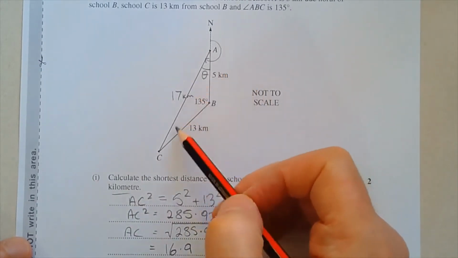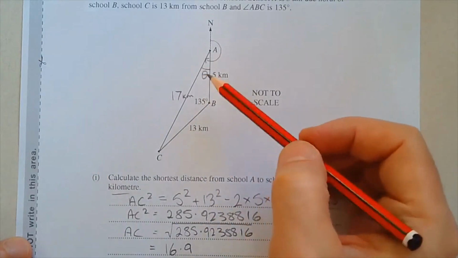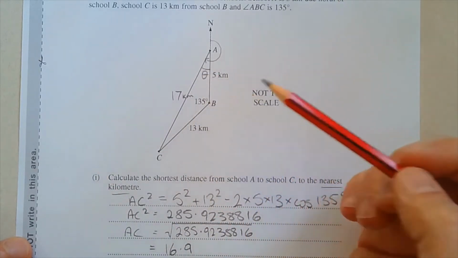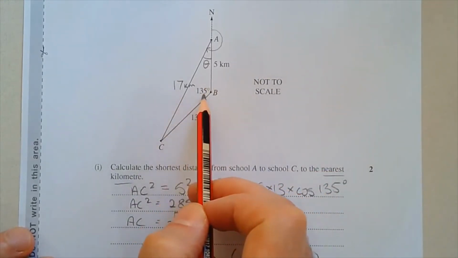Okay. So this means then that we may have to look at another rule. Now let's see if we have some side angle pairs, because maybe the sine rule could work here. We have 17 kilometers opposing 135 degrees.